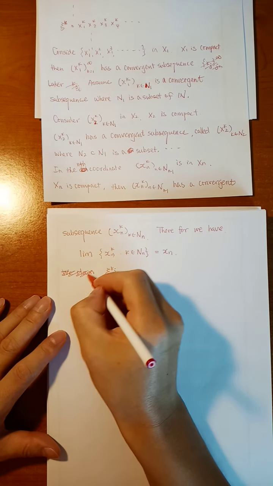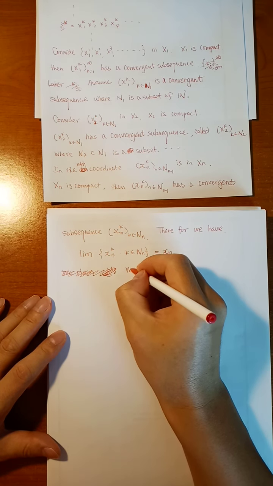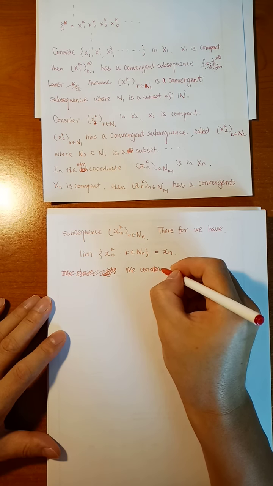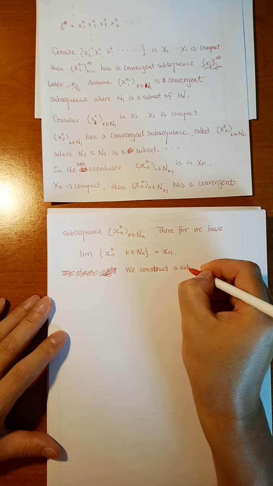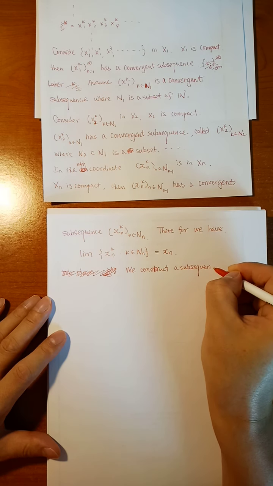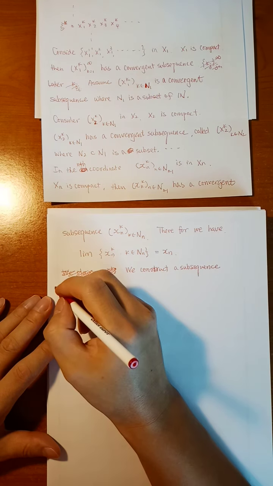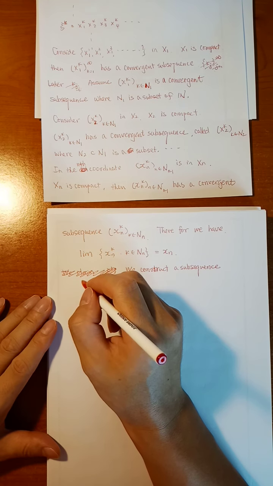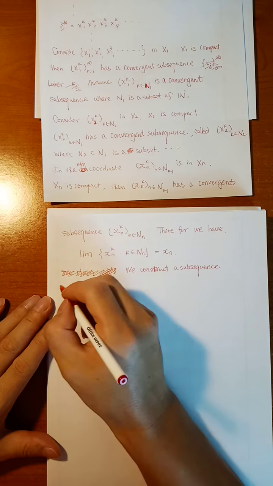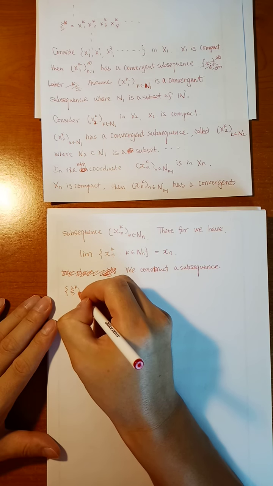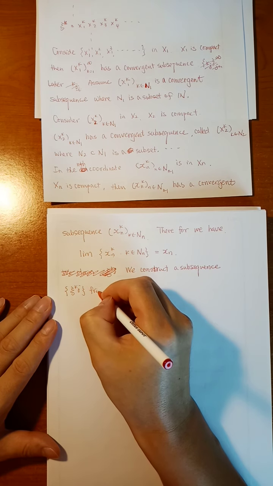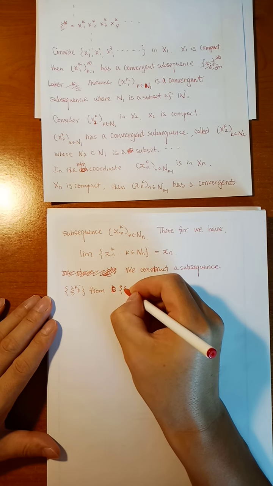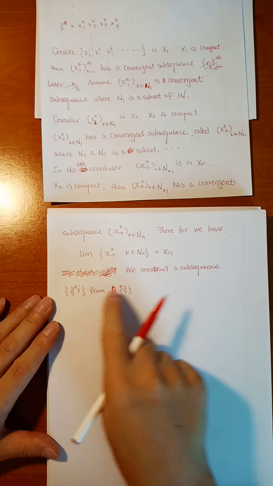Now, okay, we are going to construct a subsequence psi_{k_j} from psi. So what is psi_{k_j} from psi?